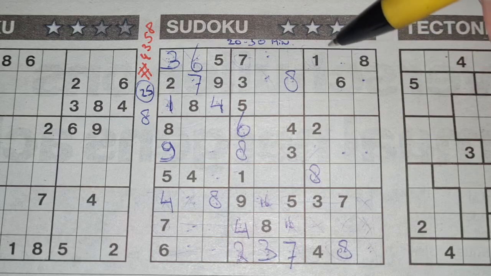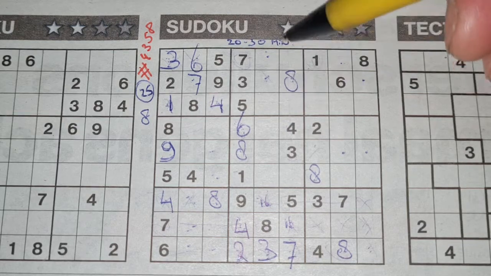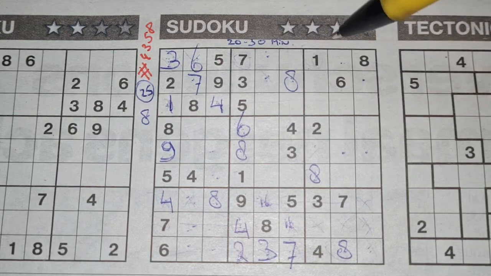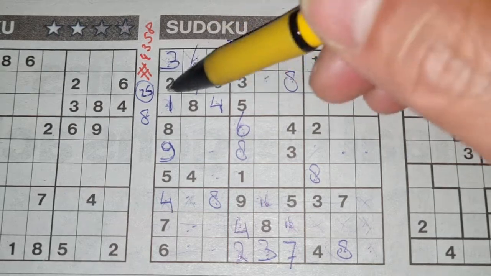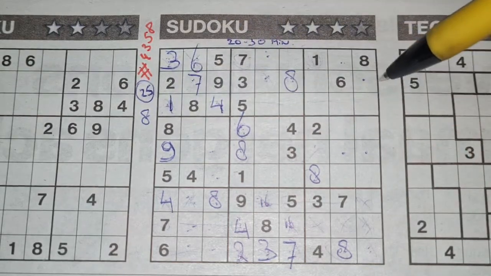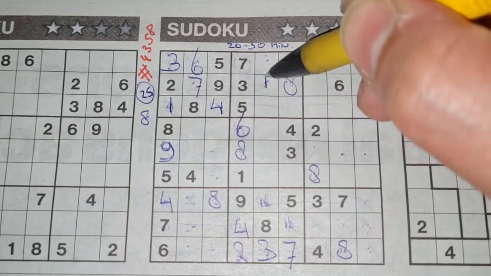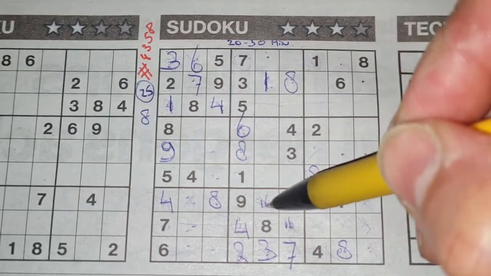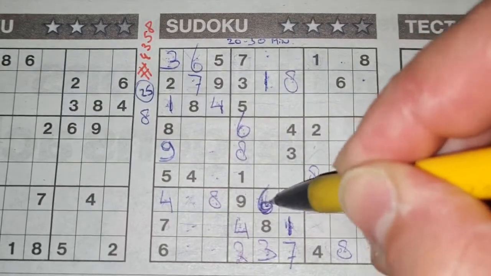Let me think. How about the 1 in this first row, the 1 in the third row. So the row between, the second row, the only place left for the 1 should be there. Now we have a 1 there, so this box can't be 1 anymore. That box should be a 1, and this box should be a 6.